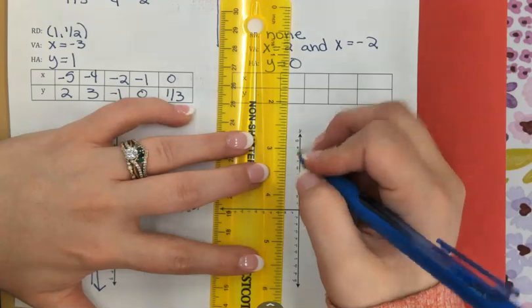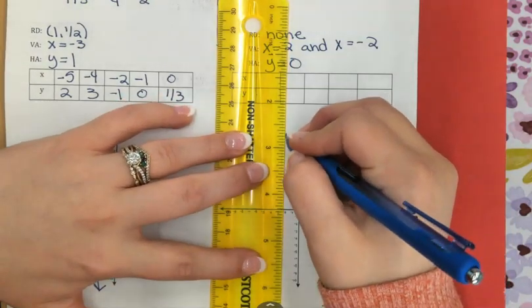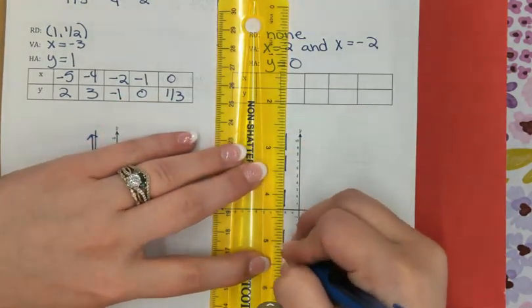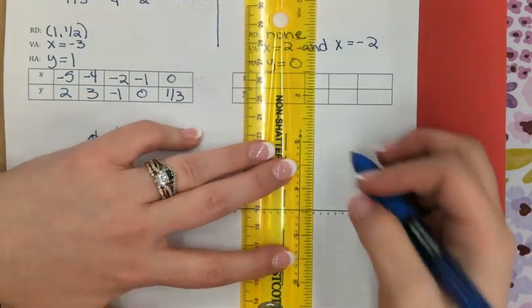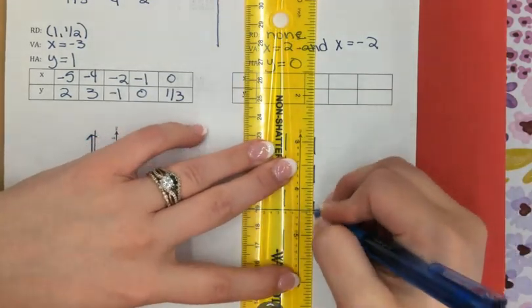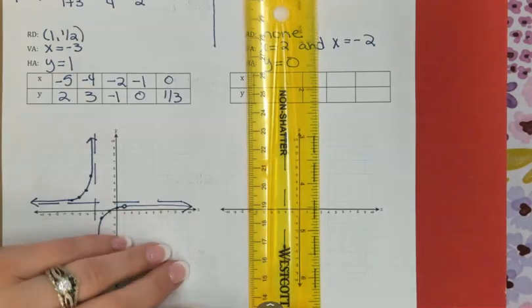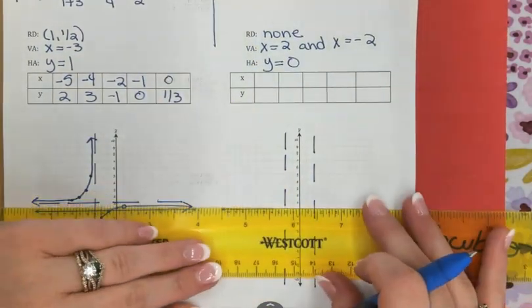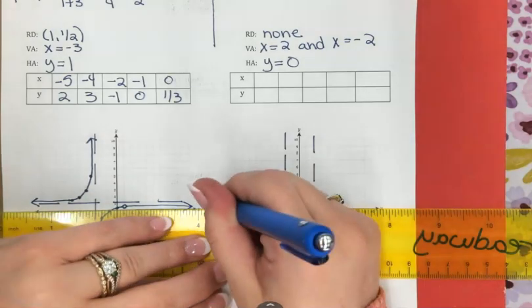I have a vertical asymptote here. So there is my first dashed line. I have another asymptote here. And then my next one, y equals 0, that's the y-axis. So I'm going to put it just a little bit above so that we can see it.